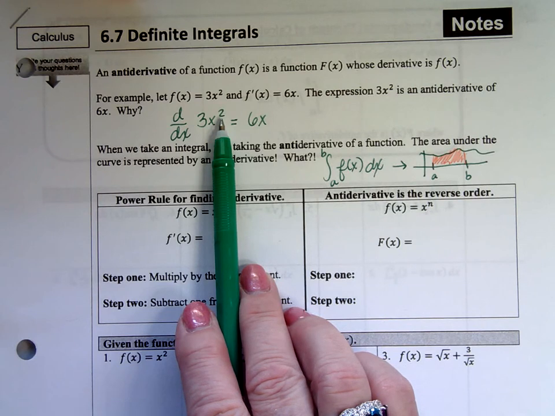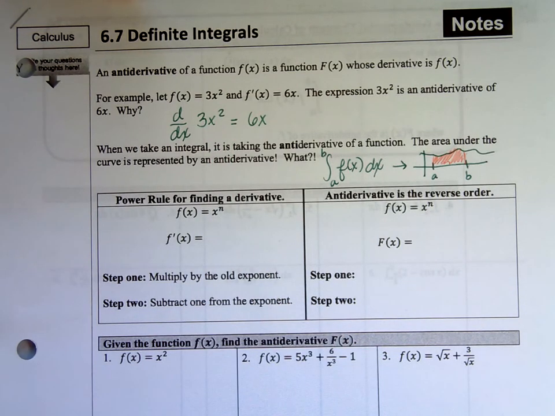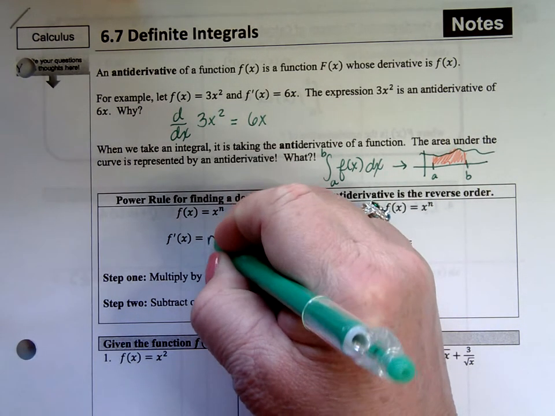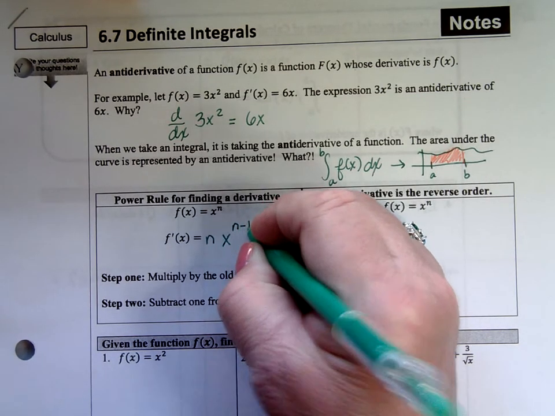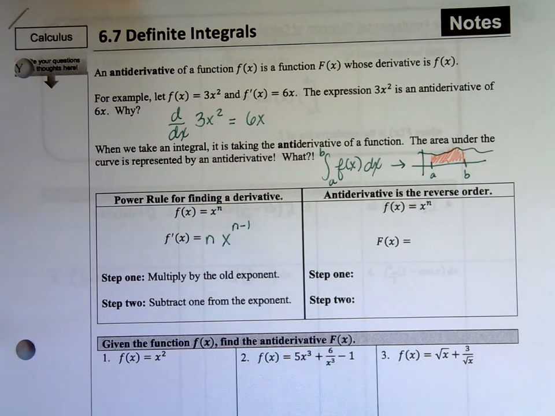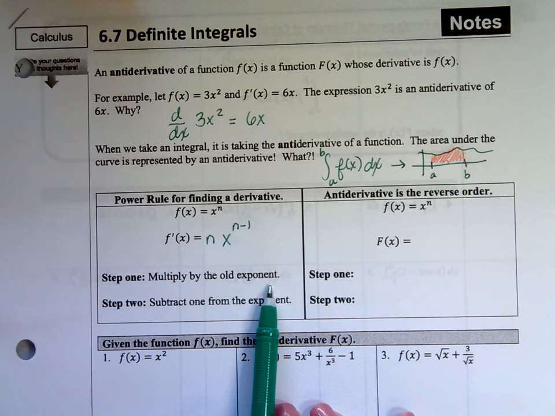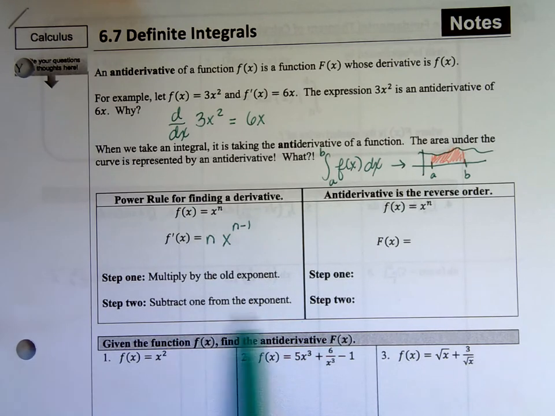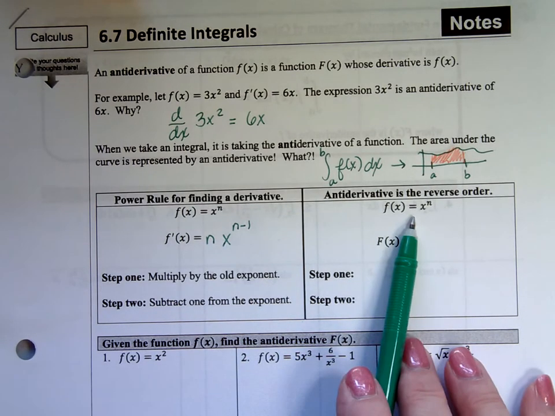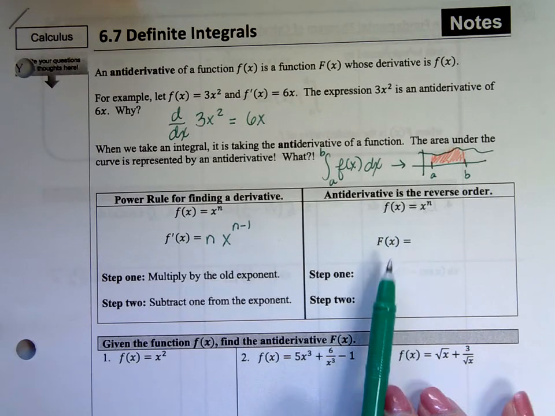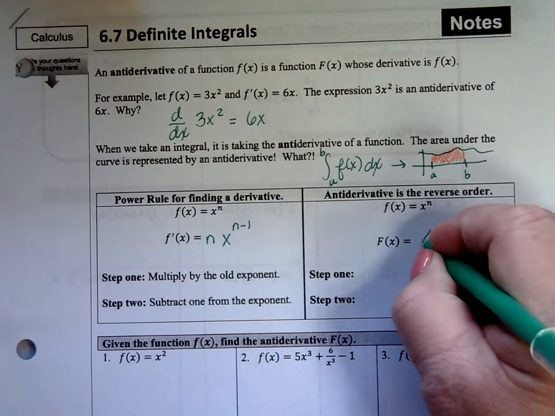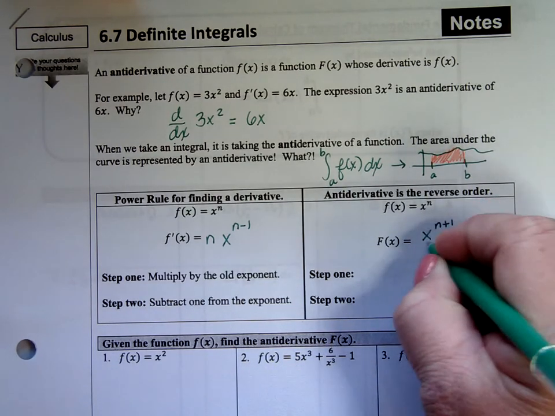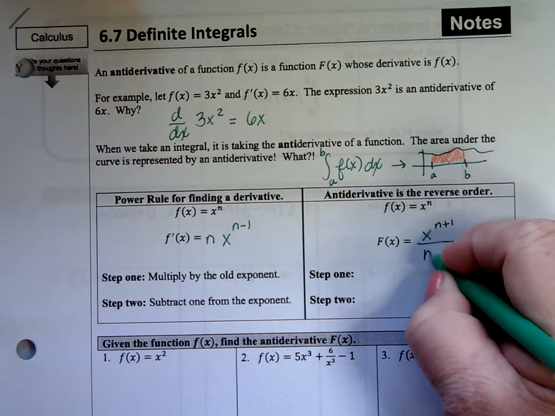Well, there's a power rule for antiderivatives, and the power rule says this. Oh, actually, this is the rule for derivatives. Just like I was talking about, the n would come down in front, and then you would take x to one less power, n minus 1. So our rules were multiply by the old exponent and then subtract 1 from the exponent. This is going the other way. Now I want to figure out what it would be if I added a power on. So it's going to be x to the n plus 1 power over n plus 1.